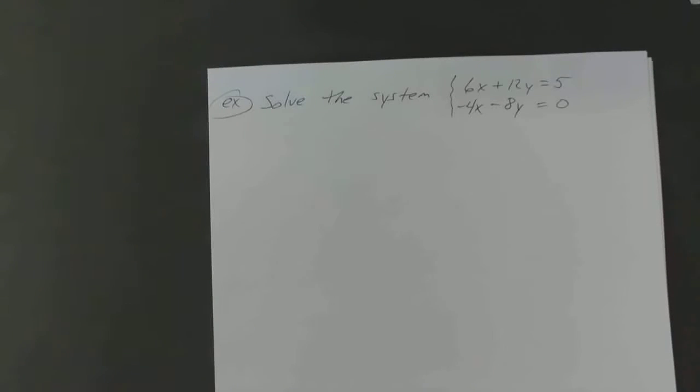Now we don't have any isolated variable. We don't have an x by itself or a y by itself. So we have to make one.